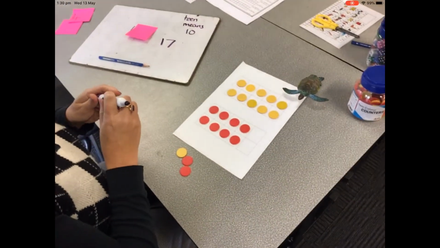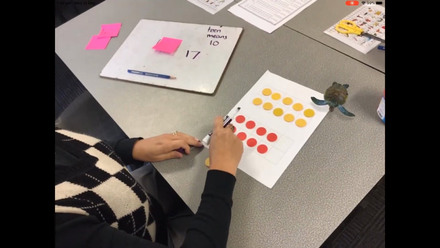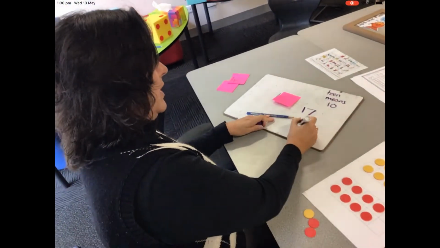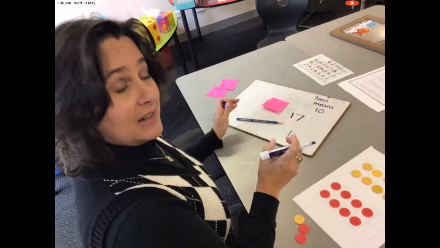Well, how many counters are there? How many red counters? Let's see. 1, 2, 3, 4, 5, 6, 7, 8. So we're always going to write out, that's our 10.